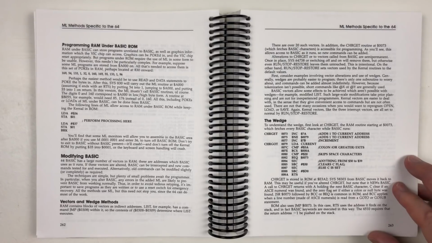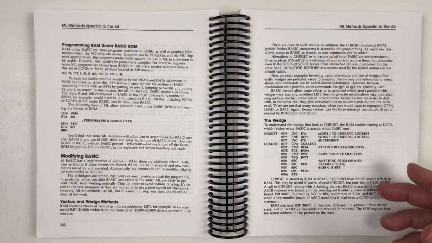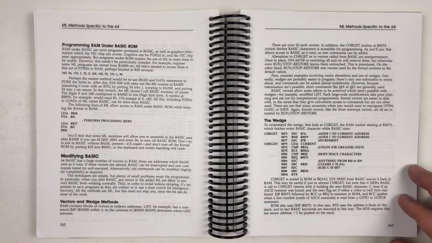And that's exactly what Super Snapshot, Fast Load, and other cartridges, Simons' BASIC, Expander 64 do. There's a whole host of cartridges that all, in their own way, improve on the 64, and that was made easy by the design of the 64. So it's not all bad.